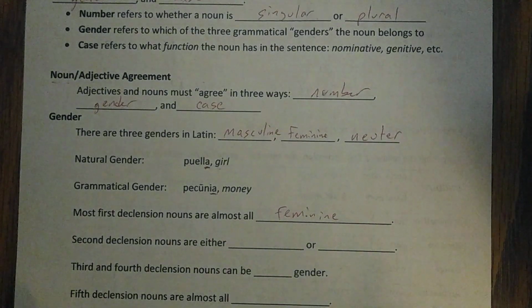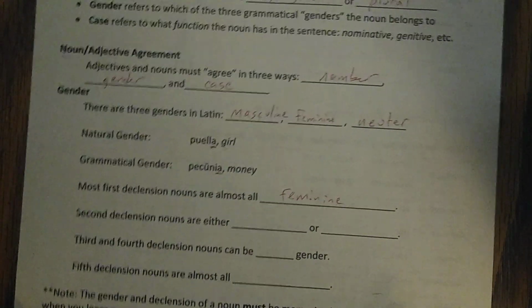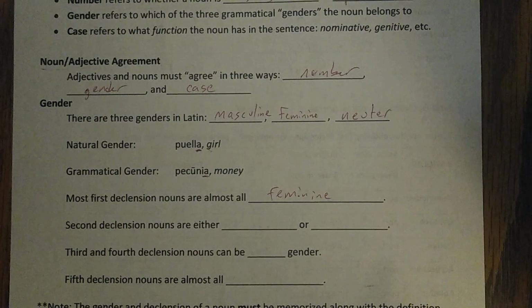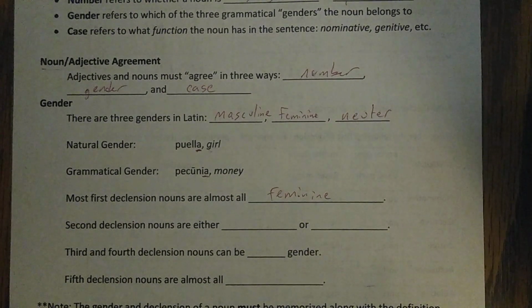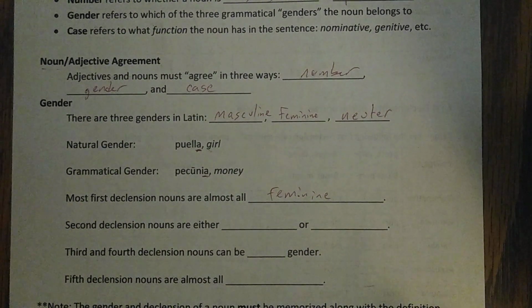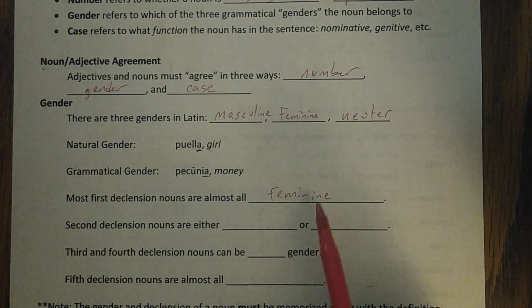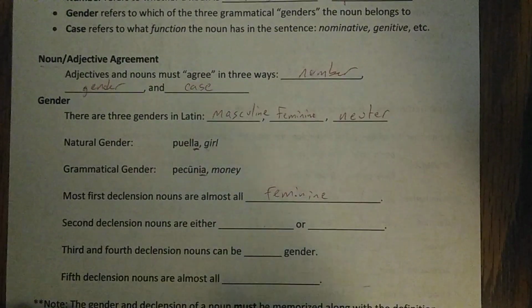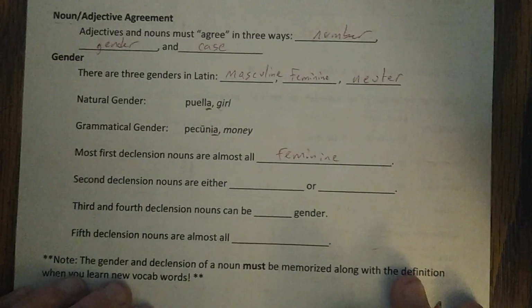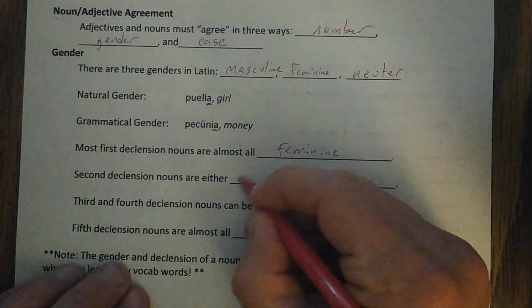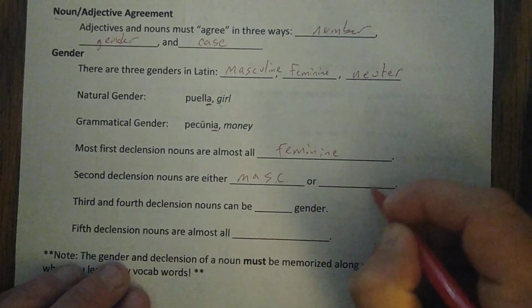The number changes depending how you count, but usually there's only about 5 or 6 words in Latin that are first declension but not feminine. And they tend to be occupations and stuff. So most of the time, the vast majority of words that are first declension are feminine. Second declension that we'll talk about next time, these words are going to be either masculine or neuter.